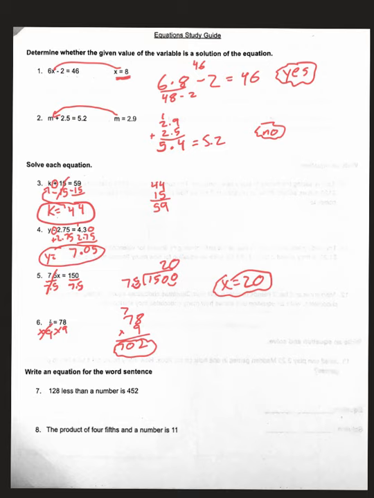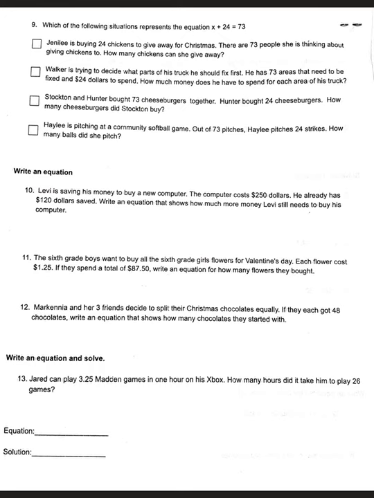Our next section is we're translating sentences into equations. It says 128 less than, I know that's a flipper, so a number. So when I do it, I go n minus 128 is 452. Okay, number 8, the product of 4/5 and a number is 11. I know product is multiplication, so 4/5 of a number equals 11. Done with the first page, on to the second page.